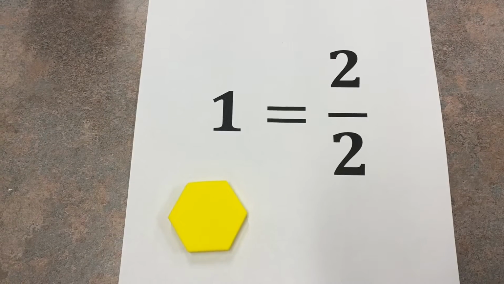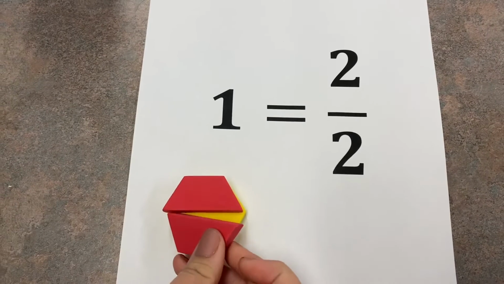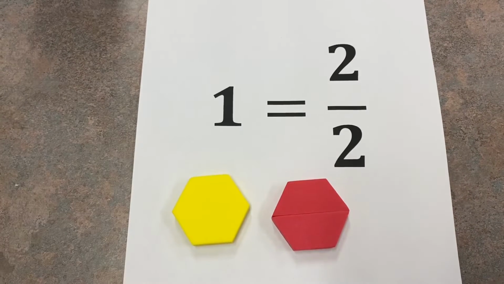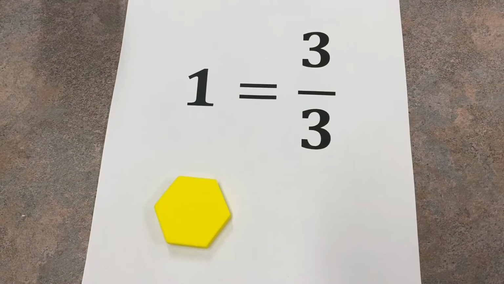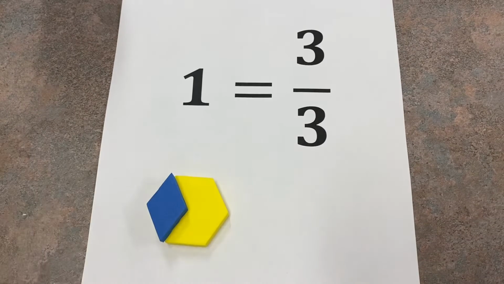If a yellow block is one whole, then 2 red blocks, or 2 over 2, is also one whole. If a yellow block is one whole, then 3 blue blocks, or 3 over 3, is also one whole.